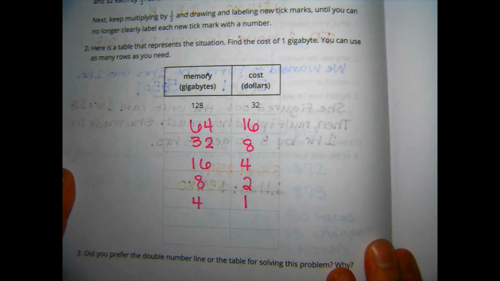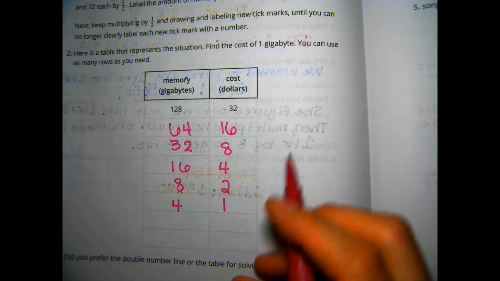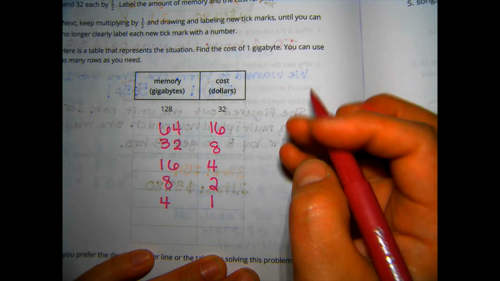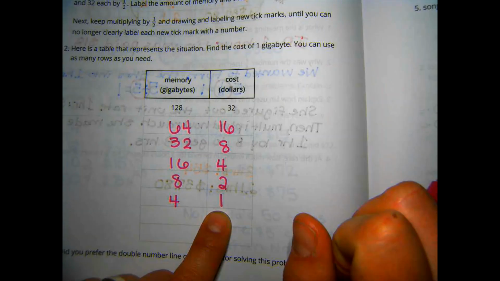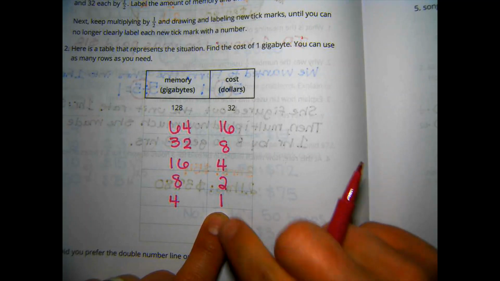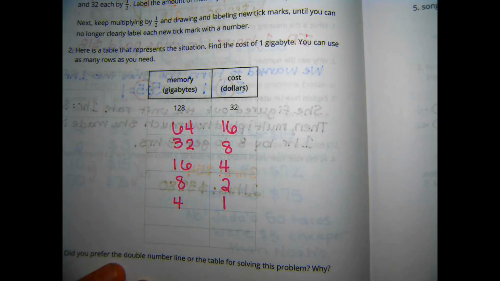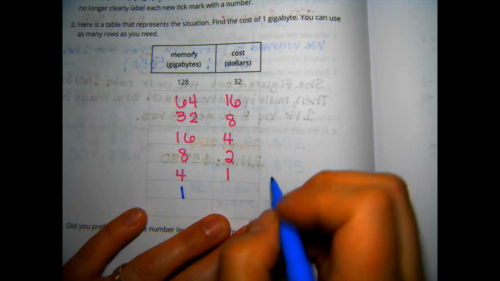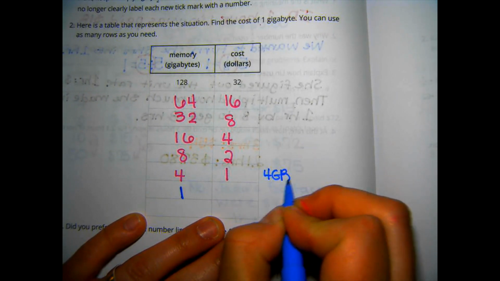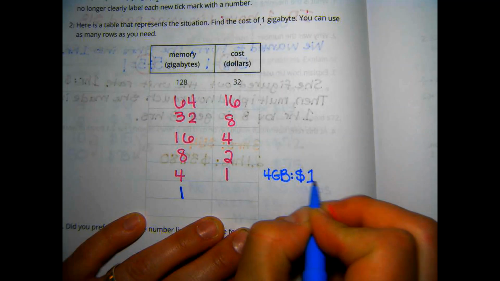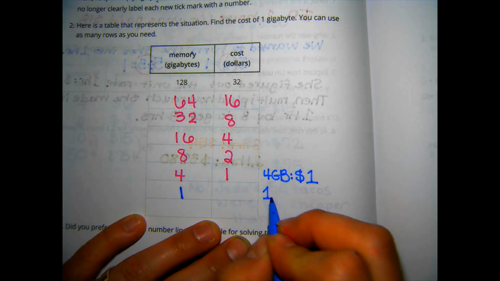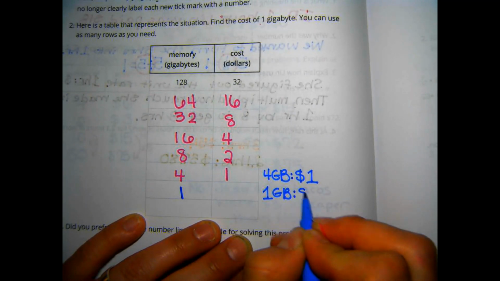Alright, so here's my completed table, and it says what is the cost for 1 gigabyte. So we're going to put, oh, we didn't do that. The cost for $1, or we found what $1 would buy us. We didn't get to 1 gigabyte. So we actually need to get to 1 on this side. We need 1 gigabyte. Sorry, I misread that. Okay, so this is the unit rate. This tells us that 4 gigabytes cost us $1. We want to figure out 1 gigabyte and how much that cost us.